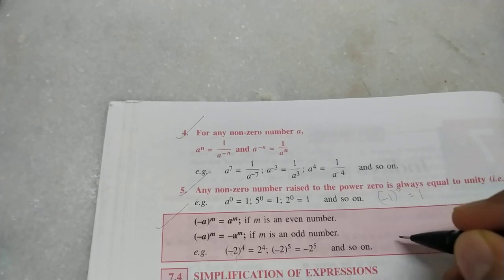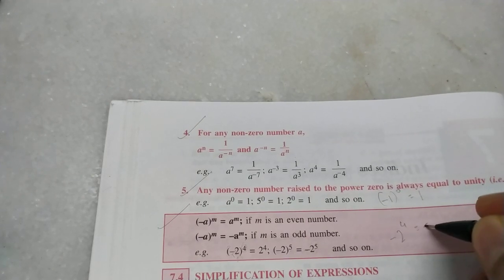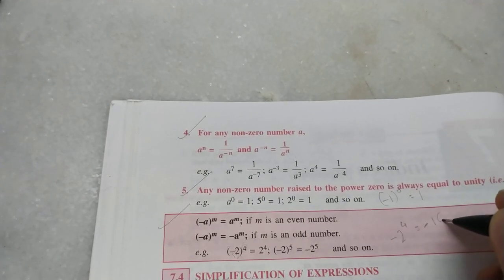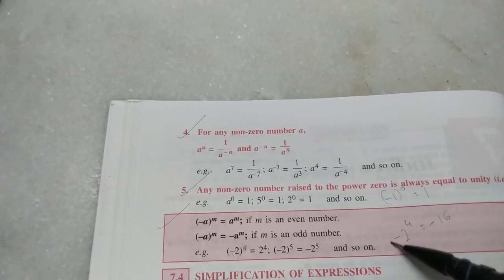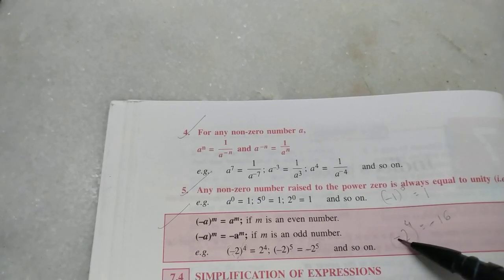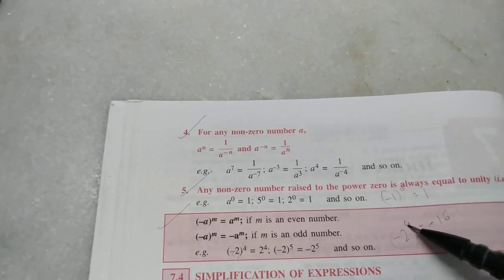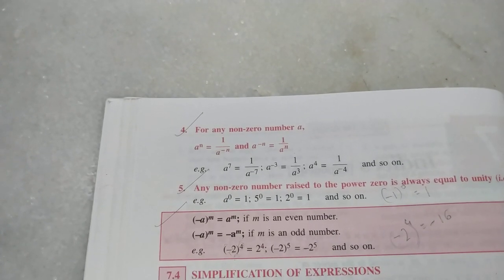Now, if I write minus 2 raised to 4, the answer is minus 16. Here the minus sign won't go away. It will still be there because there is no bracket out here. If there is a bracket, then it means that the negative sign is also coming 4 times. So armed with these rules, let us start solving the sums.